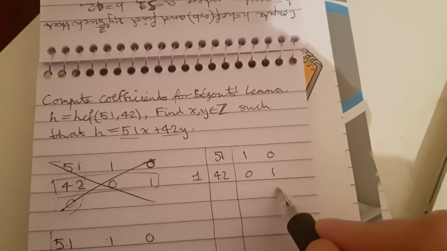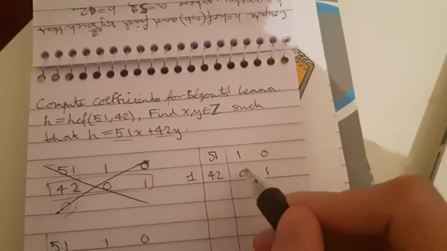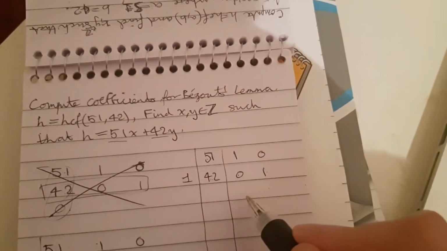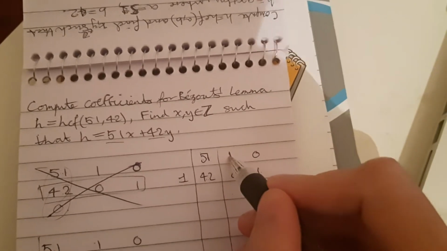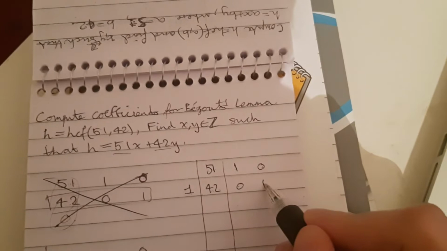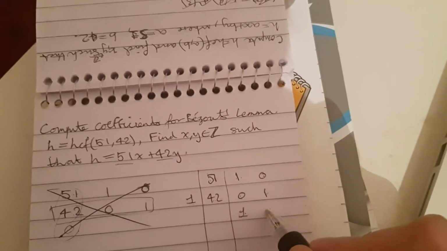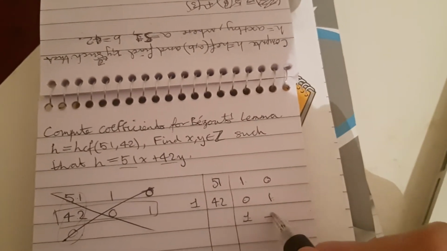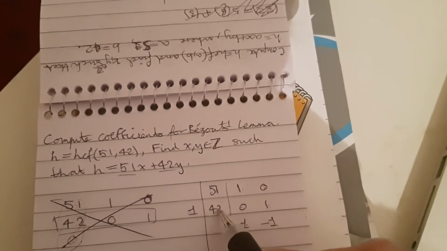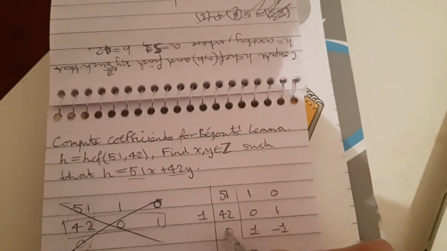And then our new values will be our upper value minus the quotient times the lower value, and the same for this column, the upper value minus the quotient times the lower value. So this field will be this minus this times this, and this field will be this minus this times this. So this is 1 minus 1 times 0, which is just 1, and this will be 0 minus 1 times 1, which is negative 1. The field here will be the remainder of 51 divided by 42. So 42 only goes into 51 once, so the remainder is 51 minus 42, which is 9.